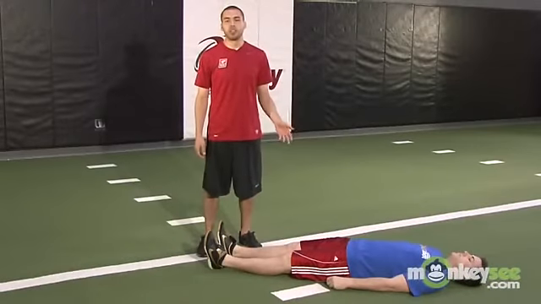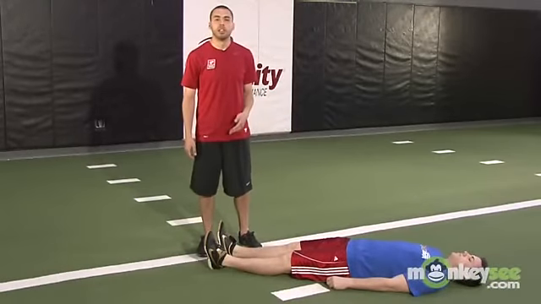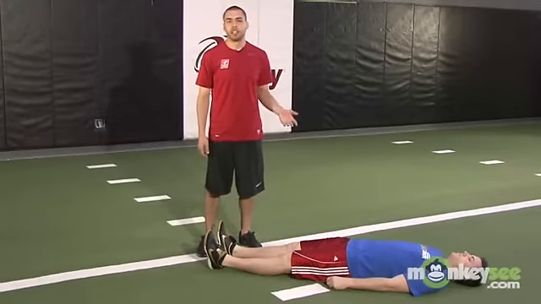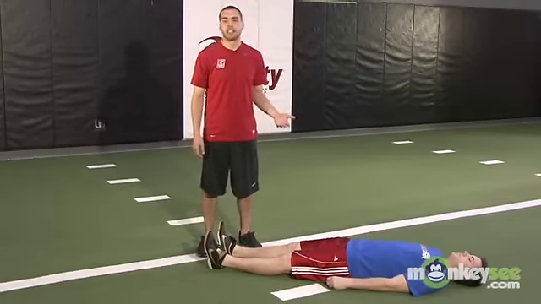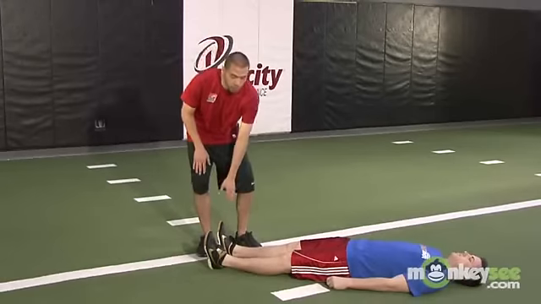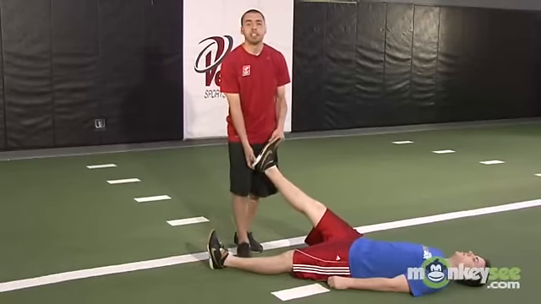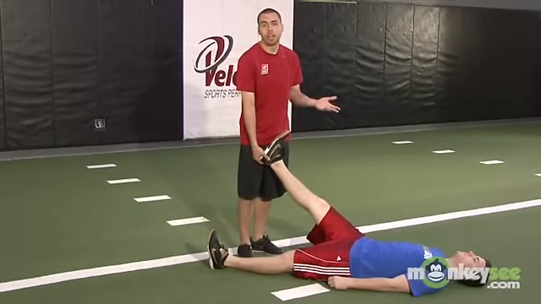The last way to stretch is called PNF stretching. It's proprioceptive neuromuscular facilitation. In essence, we're trying to trick the muscle into lengthening itself. All right, there's several different ways to do this. The easiest way is a hold and relax method, or a contract and relax.